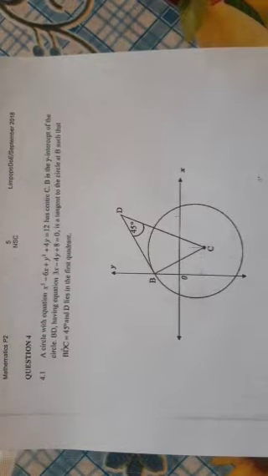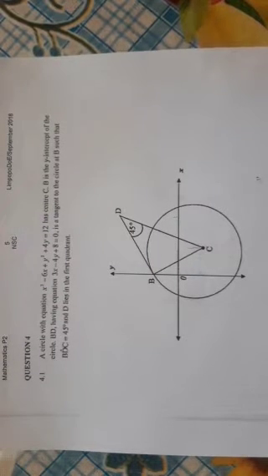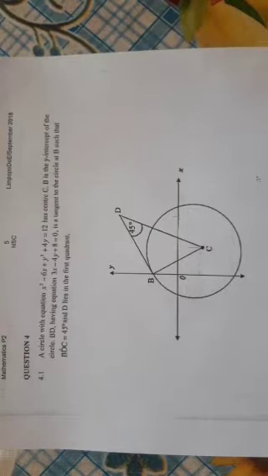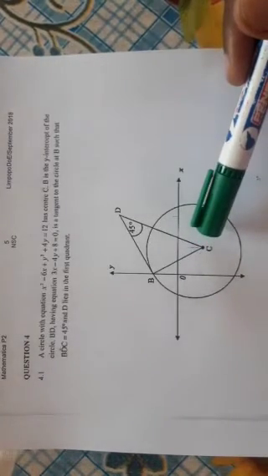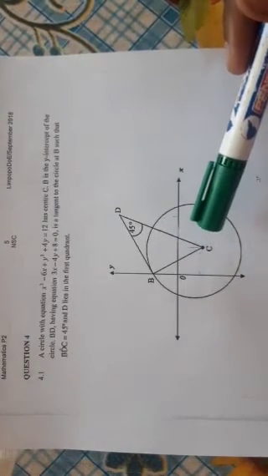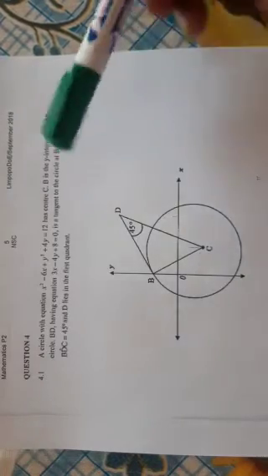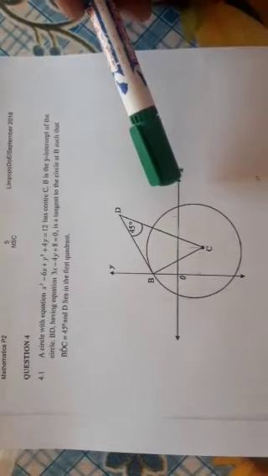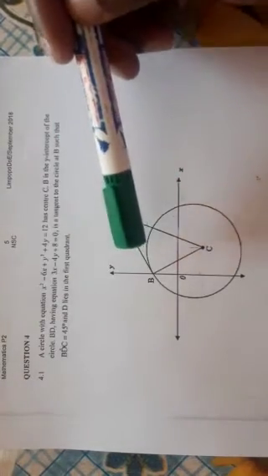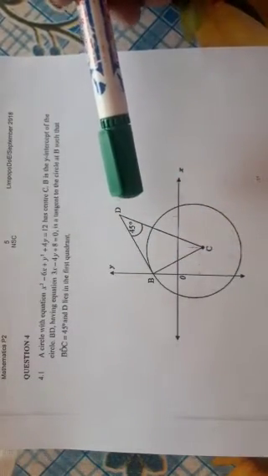Now, the question is: a circle with equation x squared minus 6x plus y squared plus 4y equals 12 has a center C. Now this is the center C. Then B is the y-intercept of the circle. So B is the y-intercept of the circle here.